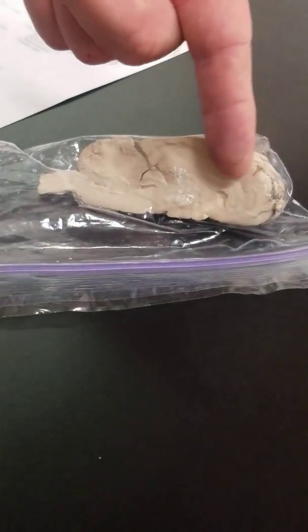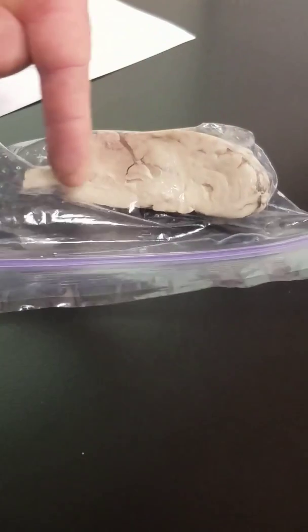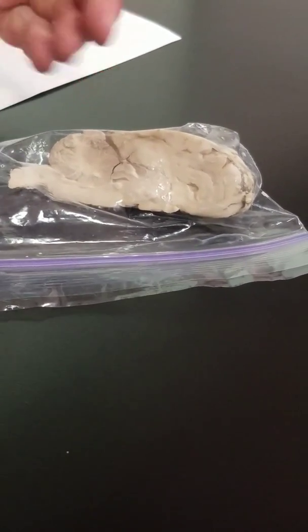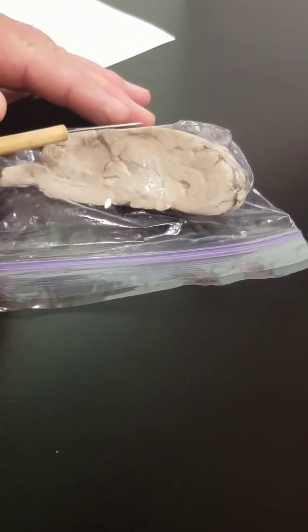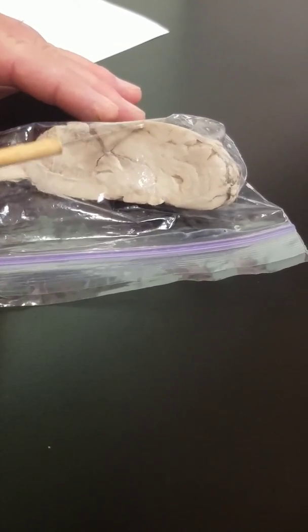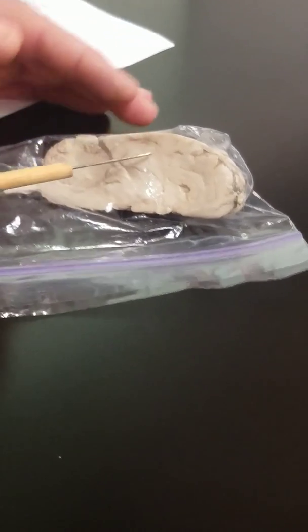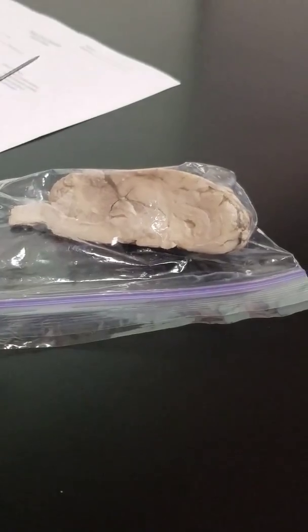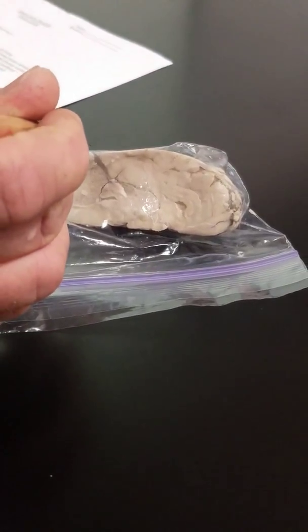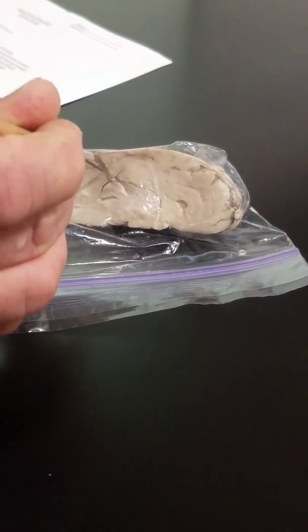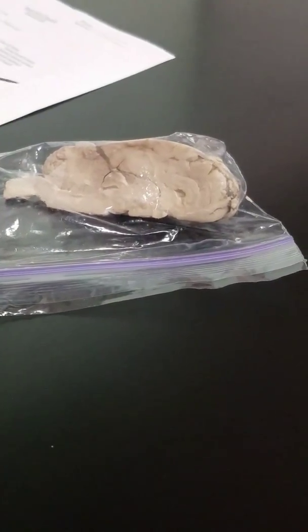Longitudinal fissure is where I cut down, giving you a left and right hemisphere. Falx cerebri is like this bag, a continuation of the dura mater into the longitudinal fissure for protection. Tentorium cerebelli is a continuation of the dura mater into this transverse fissure here for protection.